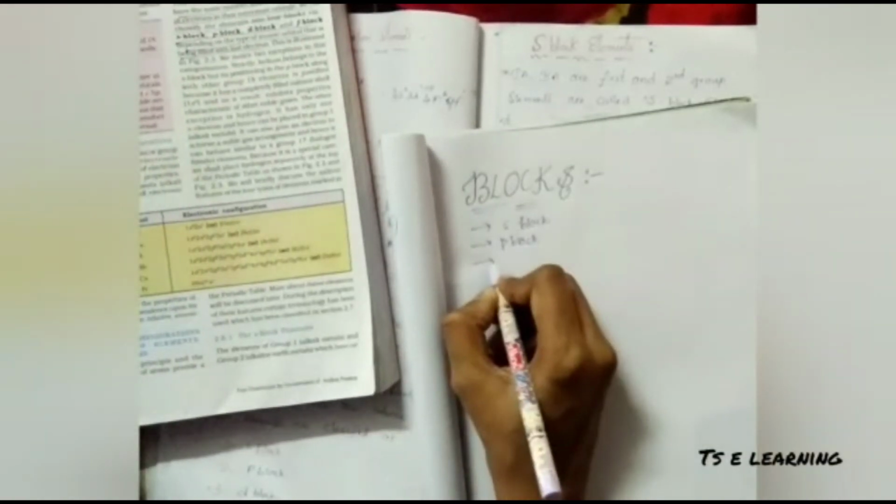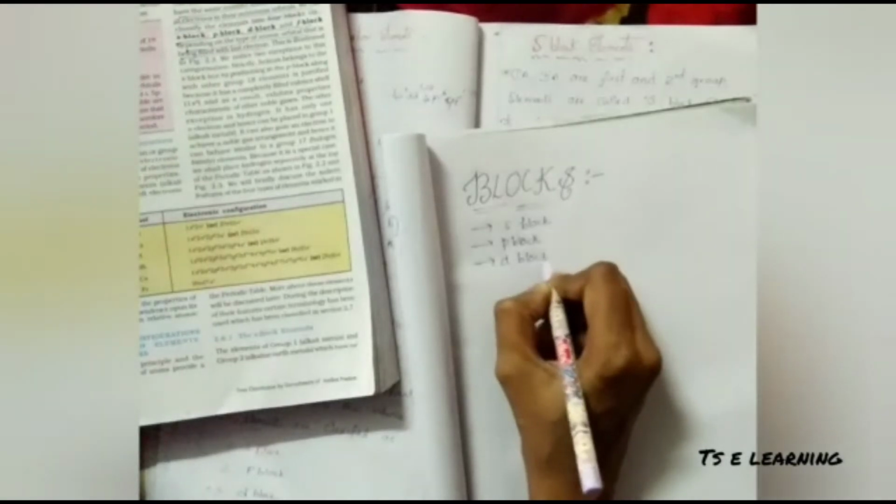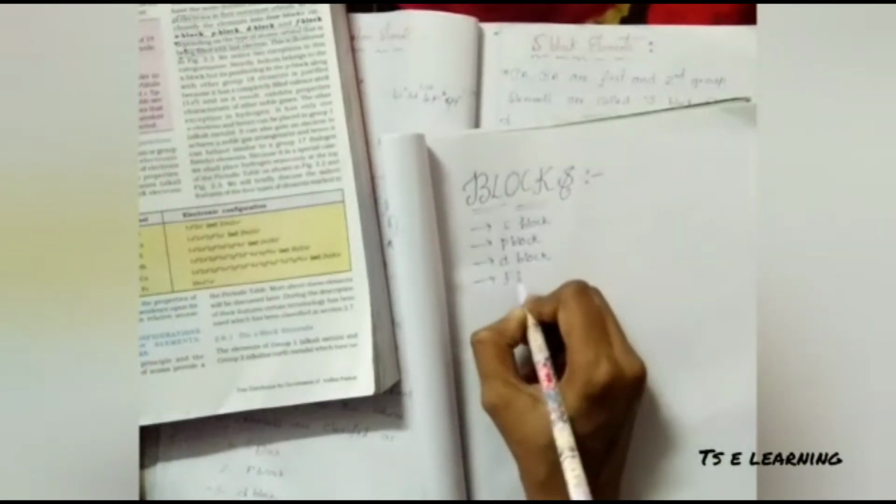So there are 4 types of blocks of elements. First one is S block elements, second one is P block elements, third one is D block elements, and final one is F block elements. So there are 4 types of blocks. The elements in the periodic table are classified depending upon their differentiating electron. So when we see the question, write an essay on SPDF blocks.